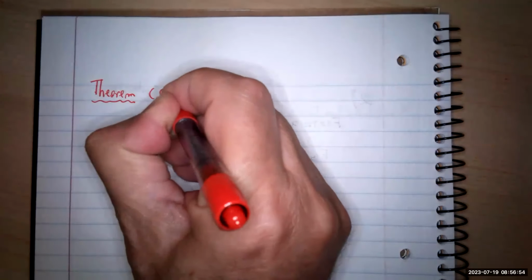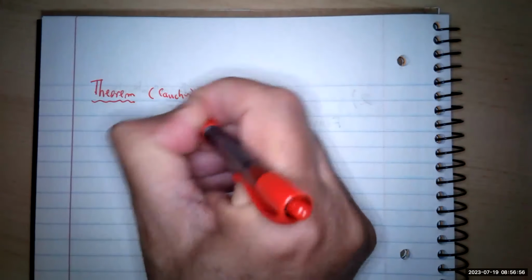These are all functions that are defined by integral functions. So the informal result that I talked about is a very formal and very nice theorem. This theorem was proved by Augustin Cauchy, French name, Cauchy.